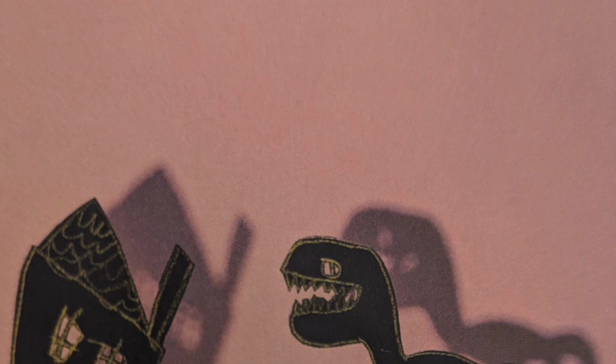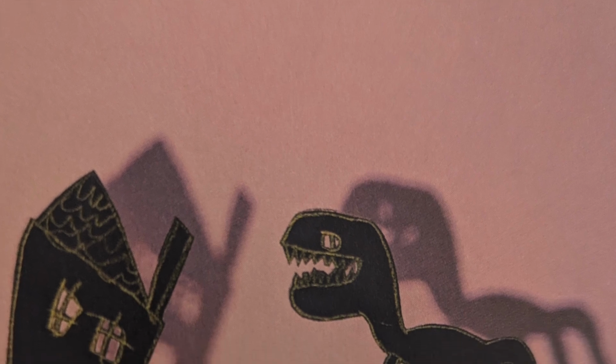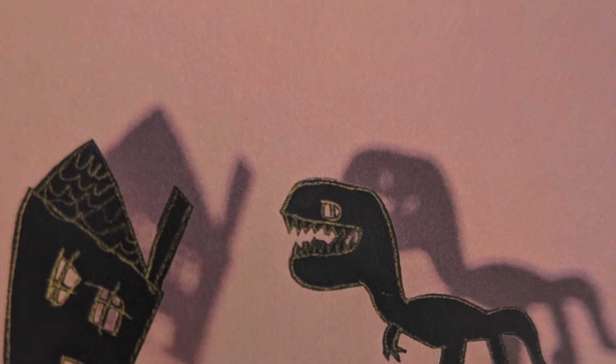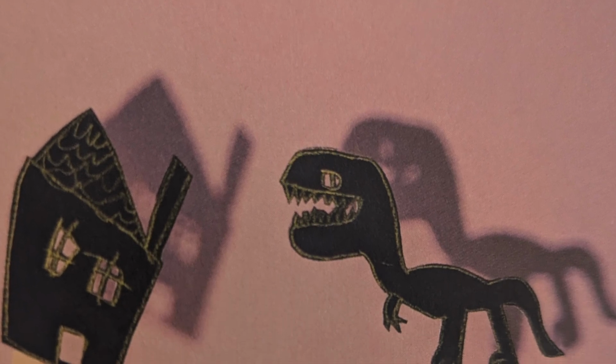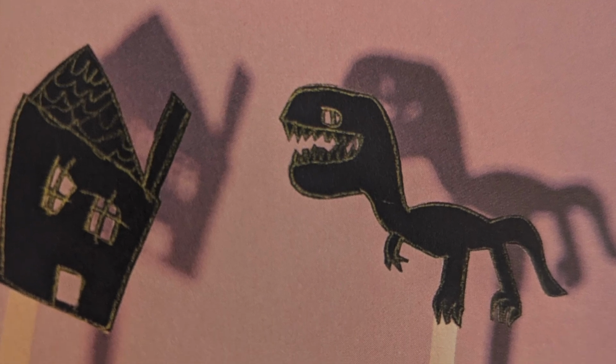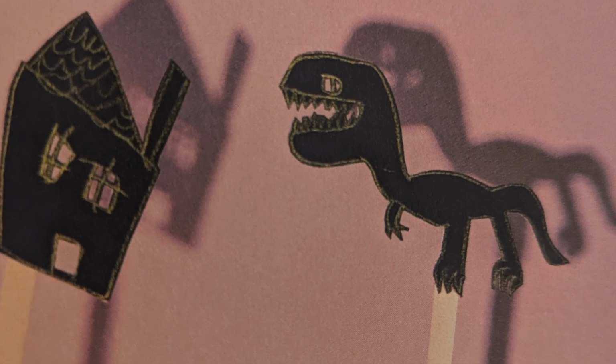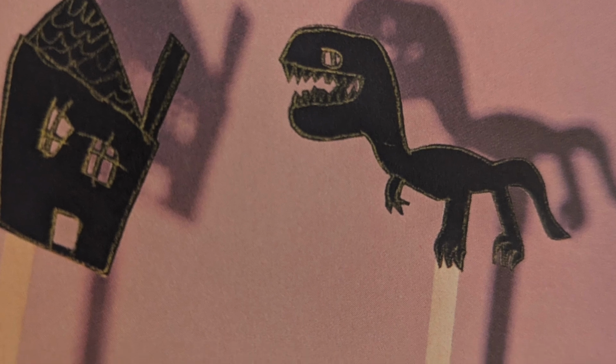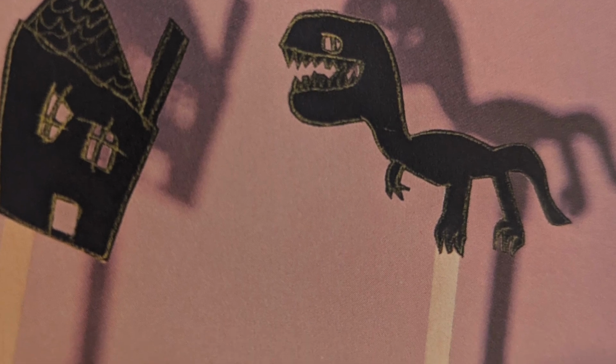And after that, turn on a lamp or go outside into strong sunlight and hold the bottom of the lollipop sticks. Position your characters between the source of the light and a wall. That's really important. They have to come between the light and the wall. That's when their shadows will appear on the wall behind you. And use these shadows to act out your story.